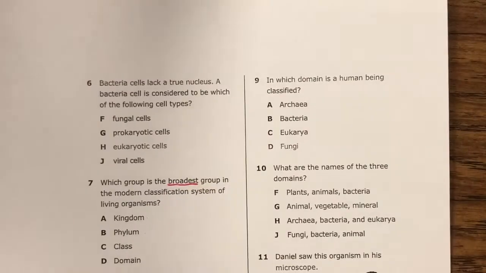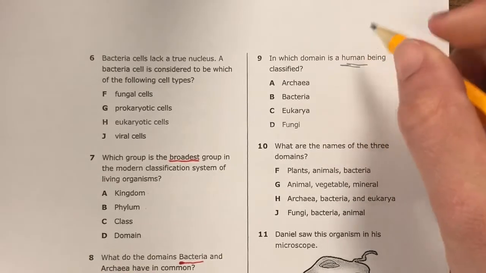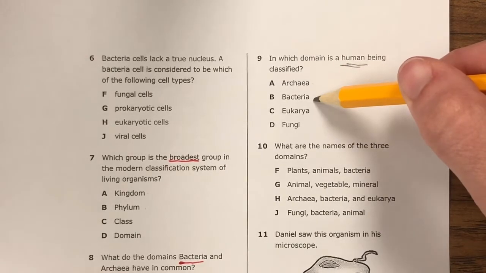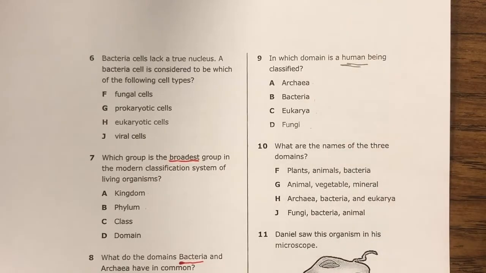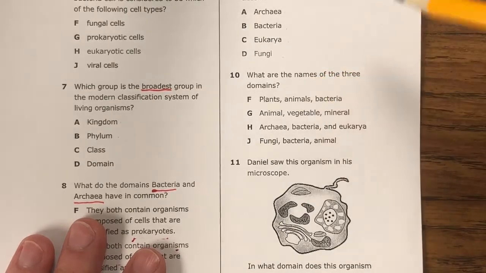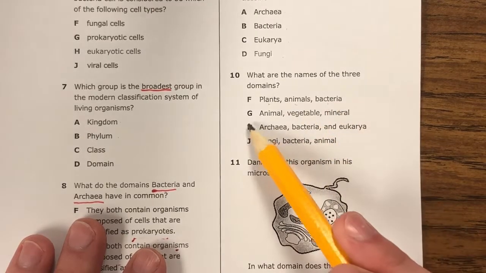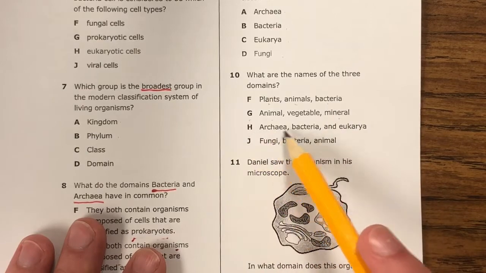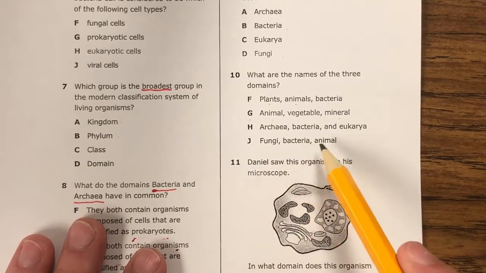Number nine, in which domain is a human being found or classified, A, archaea, B, bacteria, C, eukarya, or D, fungi? Number 10, what are the names of the three domains? F, plants, animals, bacteria. G, animal, vegetable, mineral. H, archaea, bacteria, and eukarya. Or J, fungi, bacteria, animal.